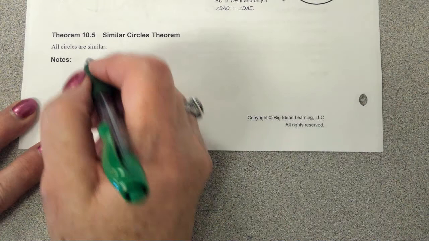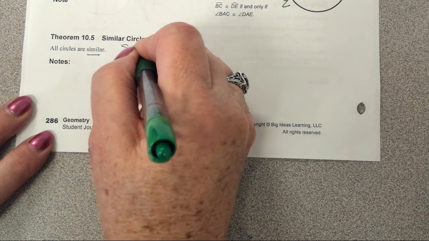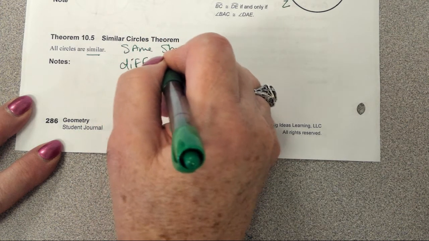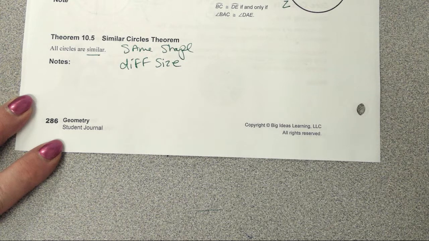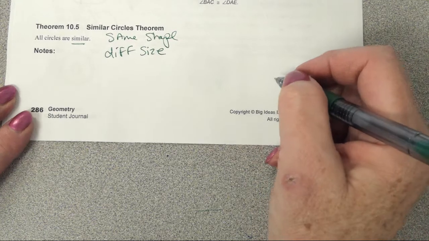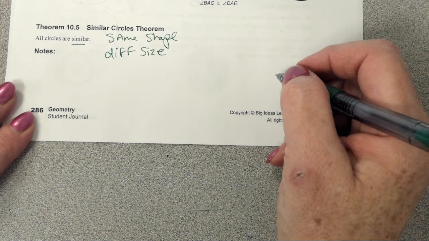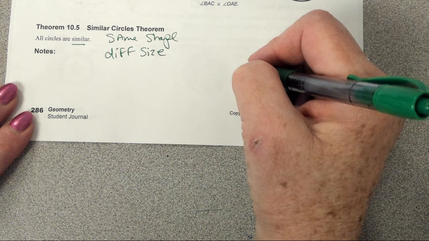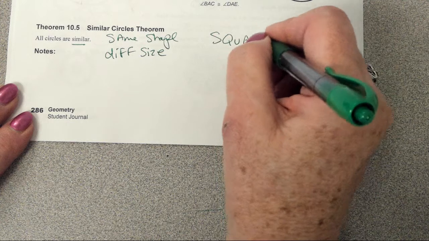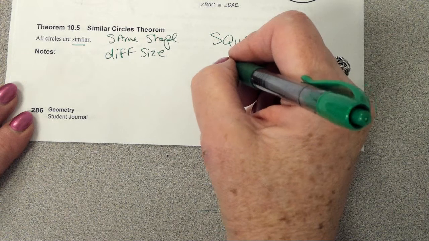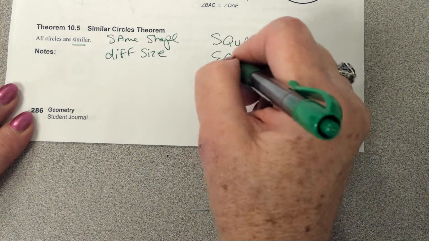Okay, and then all circles are similar. Well, our definition for similar was same shape, different size, and yes, all circles are the same shape, but they are different sizes. What 4-sided figures are always similar? Always going to have the same shape. Squares. What 3-sided figures are always going to be similar? All triangles are similar? Equilateral triangles.